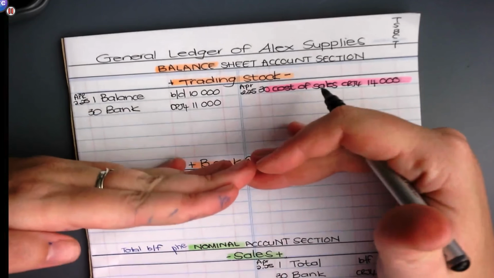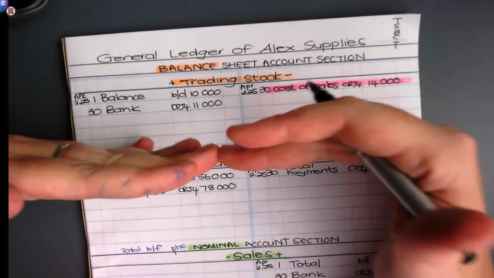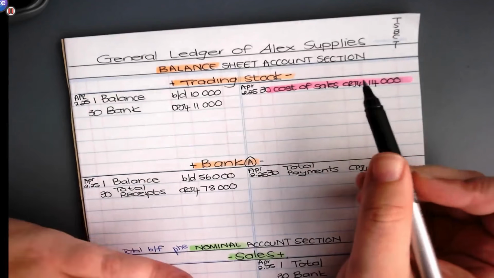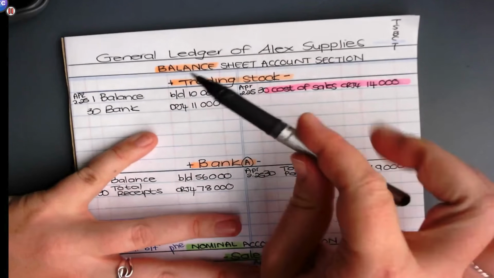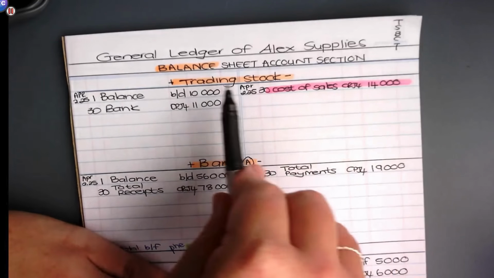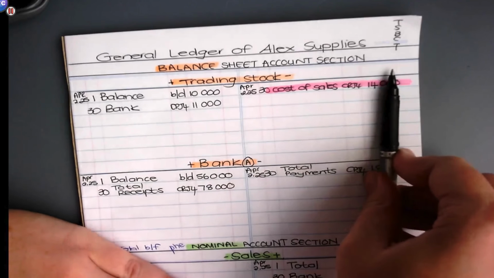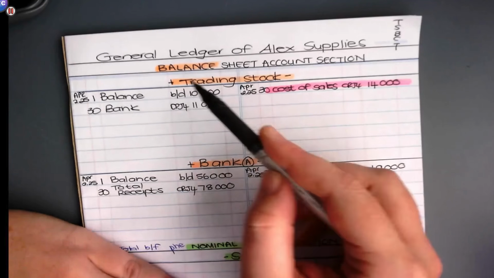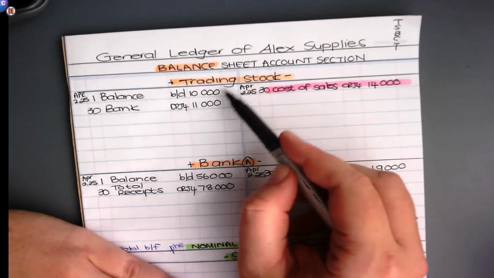So it's like a seesaw. So now currently the seesaw is not level, and we need to balance it out so that it is. So look at both sides. Which side is the biggest? The debit side or the credit side? If I add these two up together, the debit side is going to be the biggest.